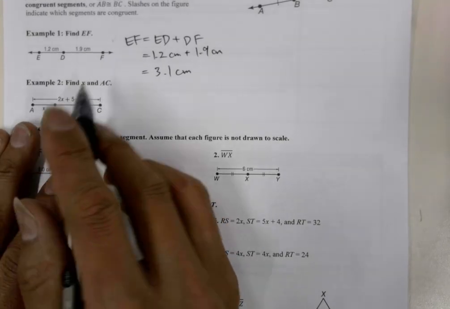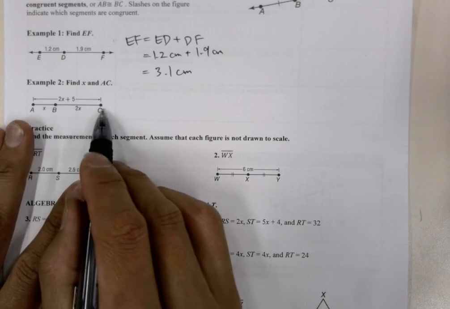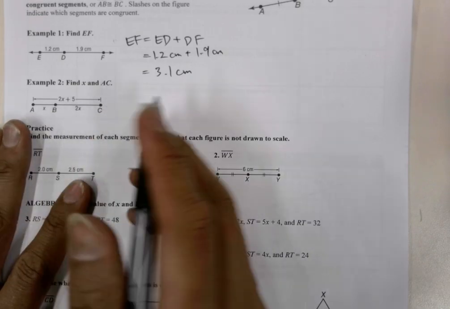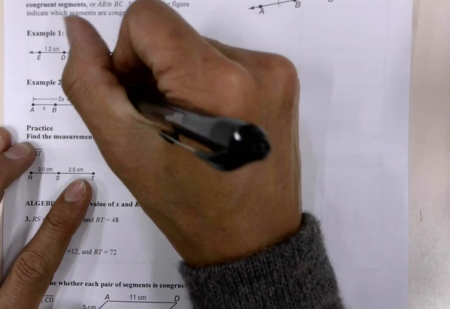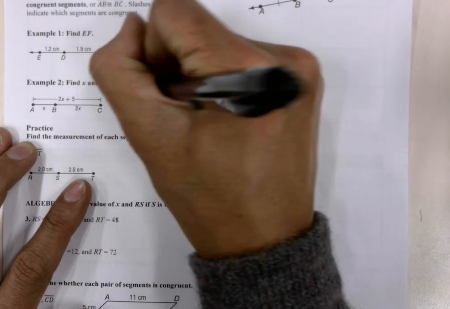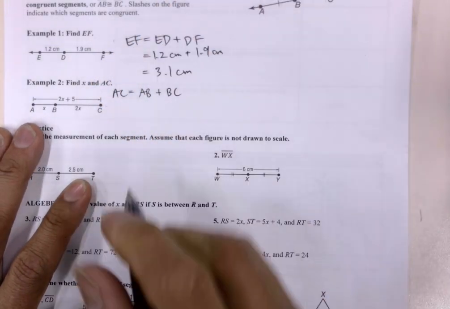So example 2 is a little bit different. It has variables, so we have to find x, and then we need to find the measure of line AC. How do we find x? Well, we do our formula. The measure of AC is going to be equal to the measure of AB plus the measure of BC, like so.